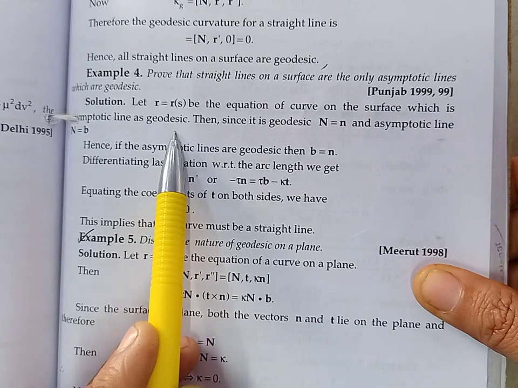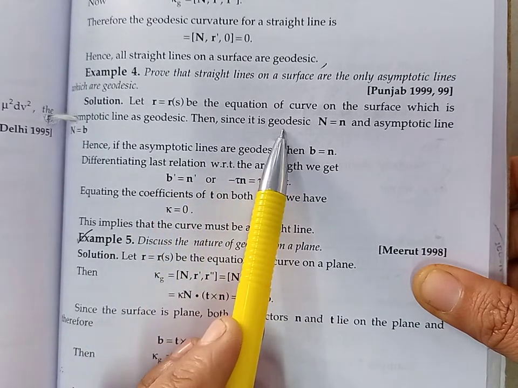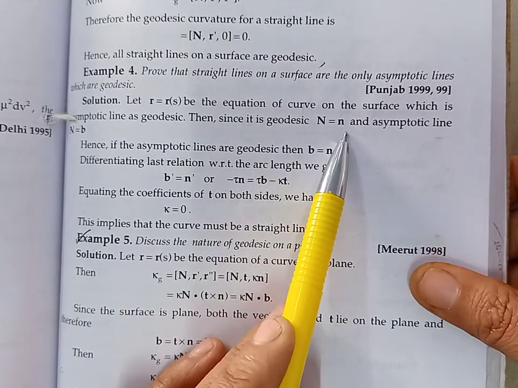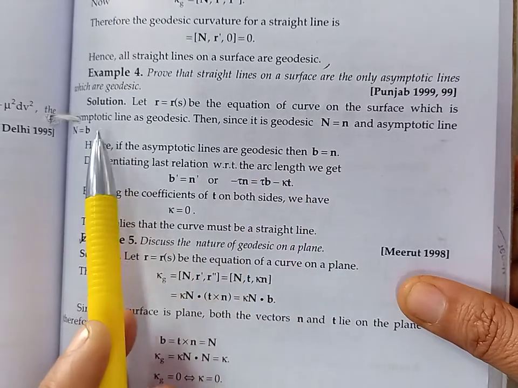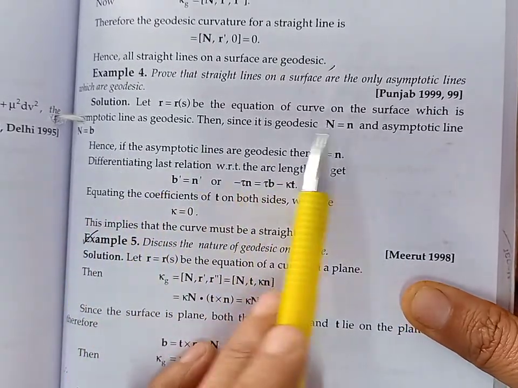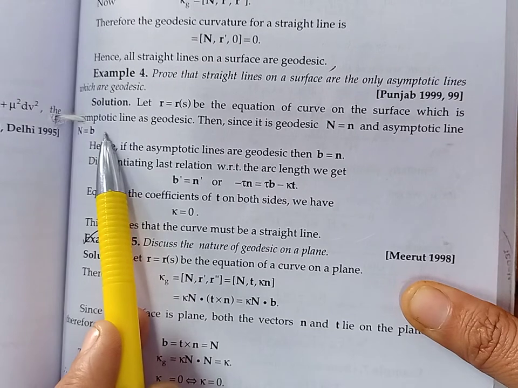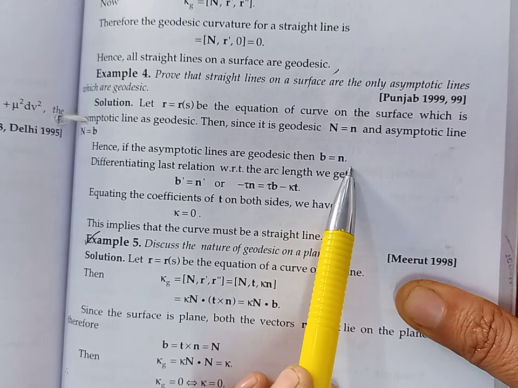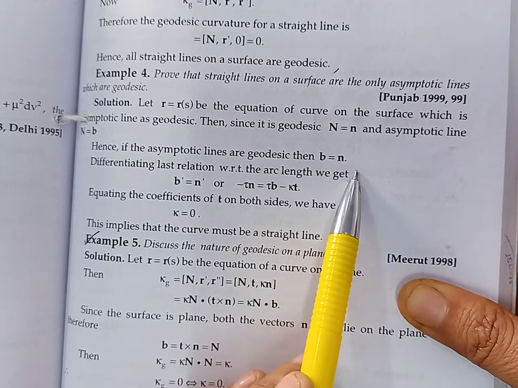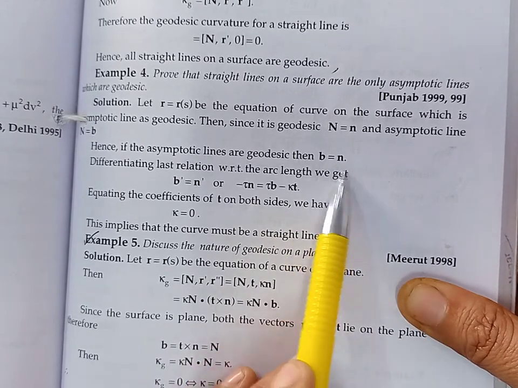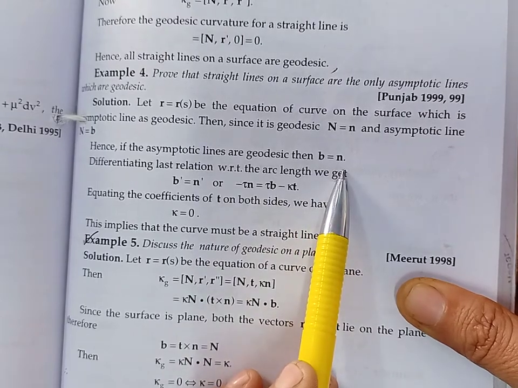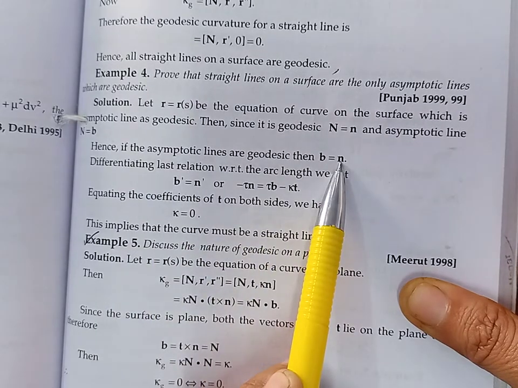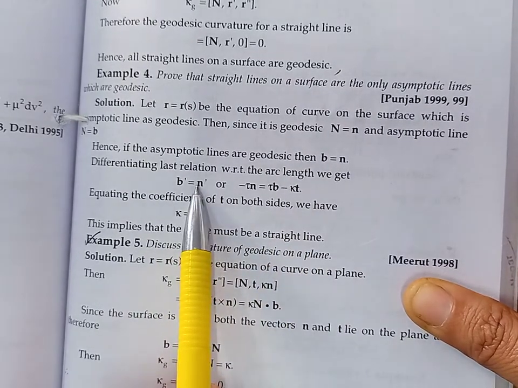Now, because we already discussed the normal property of geodesics, according to that property, the surface normal and the principal normal are the same for the geodesic. And for the asymptotic line, here n is equal to b. So if we combine these two equations, we get the binormal vector b is the same as the principal normal. So b and n are the same. Now differentiating both sides with respect to the arc length s, this will become b dash, and the derivative of the n vector with respect to s will become n dash.